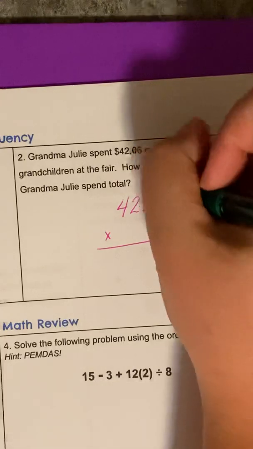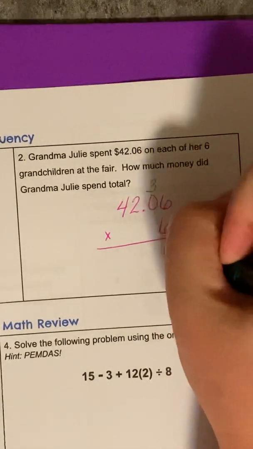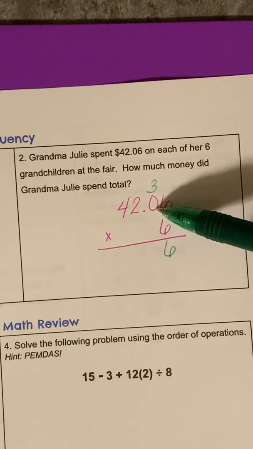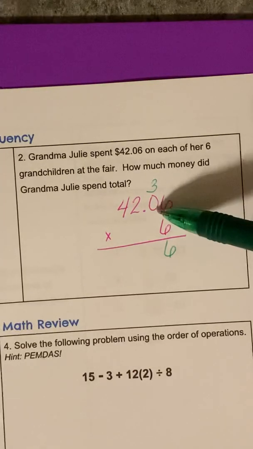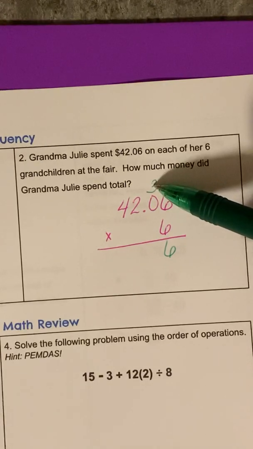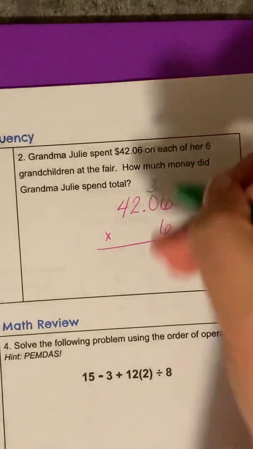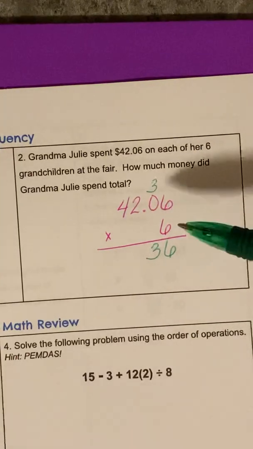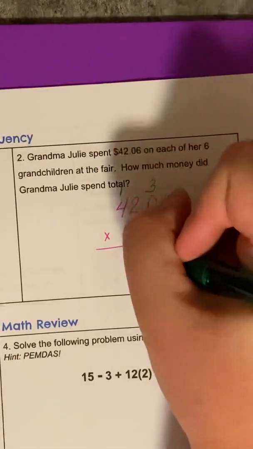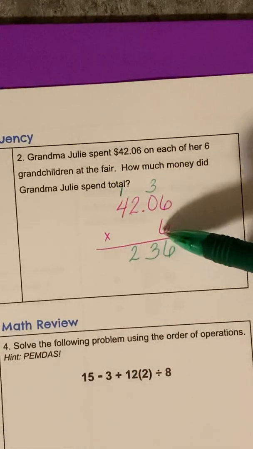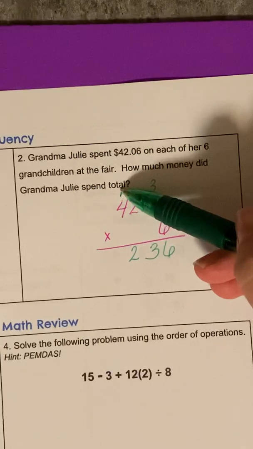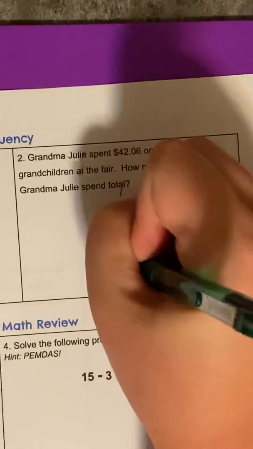6 times 6 is going to be 36. 6 times 0 is 0. Remember, anything times 0 is 0. So 6 times 0 is 0. Then you're going to add the 3. So 0 plus 3 is going to be 3. 6 times 2 is going to give you 12. 6 times 4 is going to give you 24. Plus the 1 would be 25.